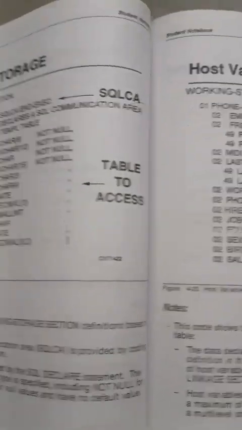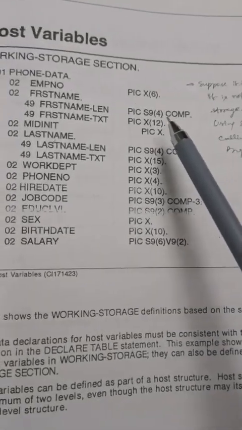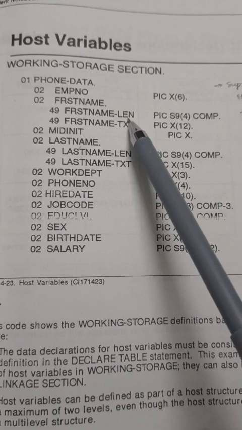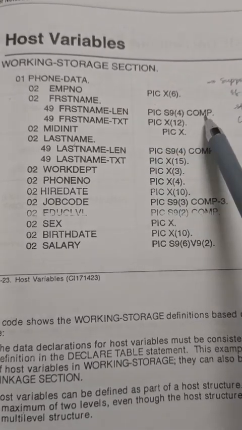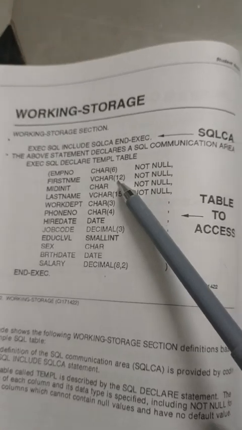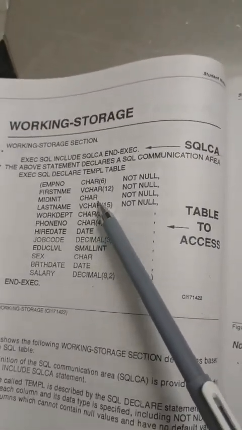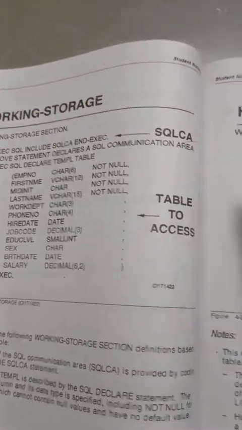This is the most important part: how to declare the VARCHAR field in DB2, and how the picture clause looks in the COBOL statement. First, we have to define the length and the text. S9(4) COMP holds the length of the text, only for a VARCHAR field. You can see a CHAR field having a fixed value. Mid initial is an integer having only X(1), meaning only one character.